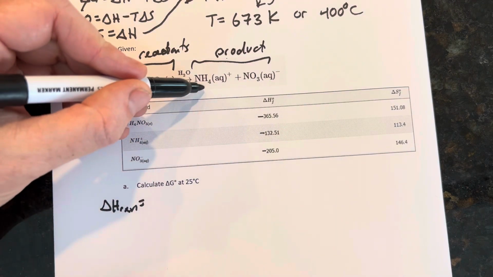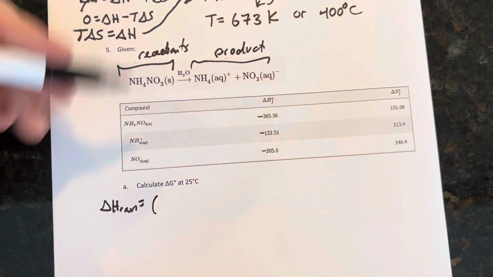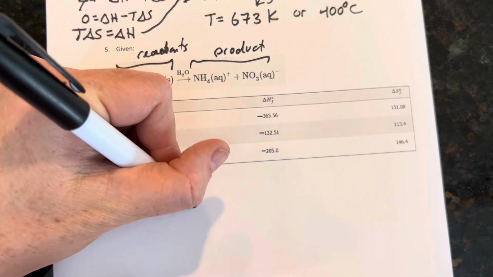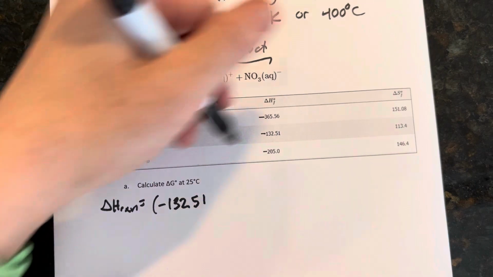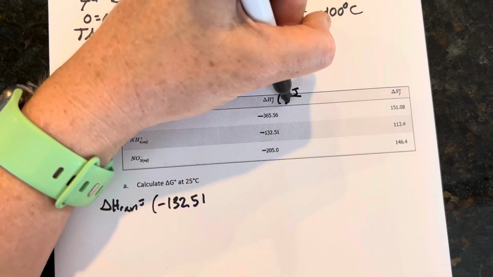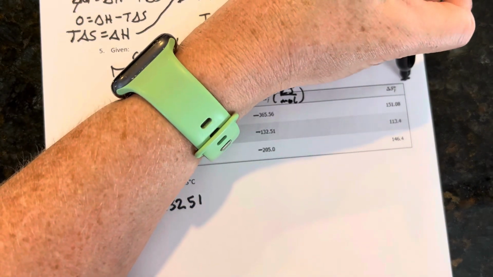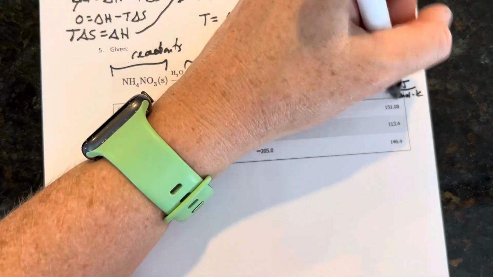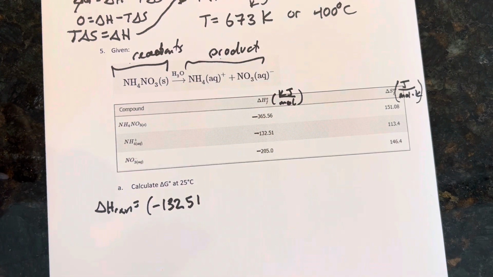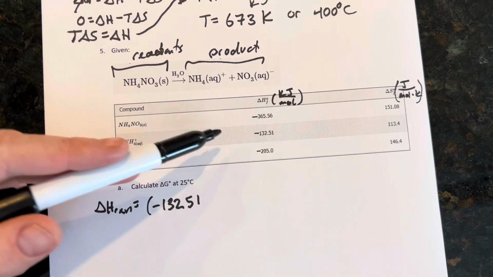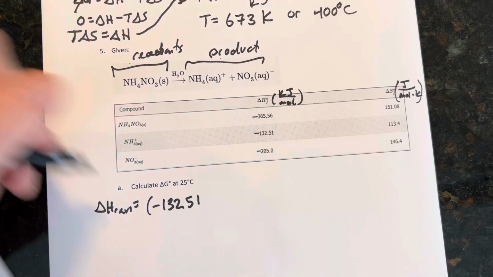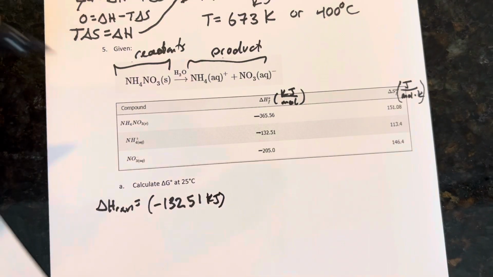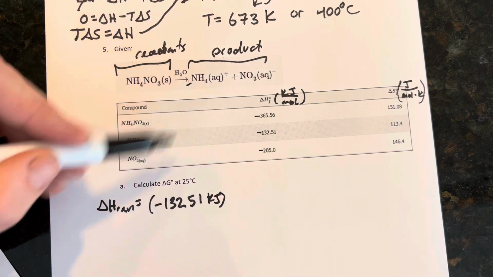So the products first, I got NH4 and NO3. My delta H for the NH4 is negative 132.51 kilojoules per mole. And this one, by the way, should be joules over mole times Kelvin. Now I'm not doing it right now, but there's only 1 mole, so I would have multiplied this by 1.